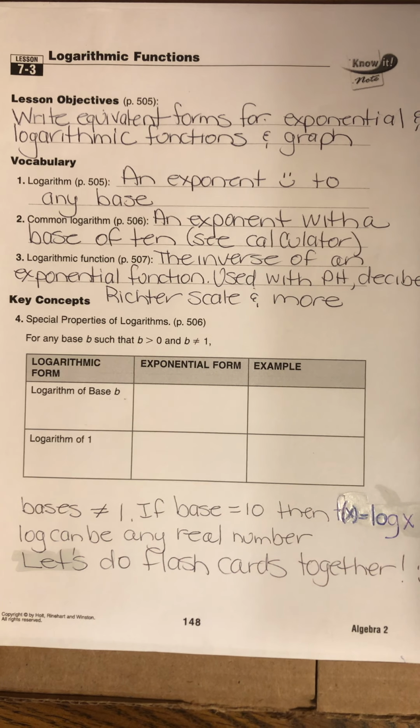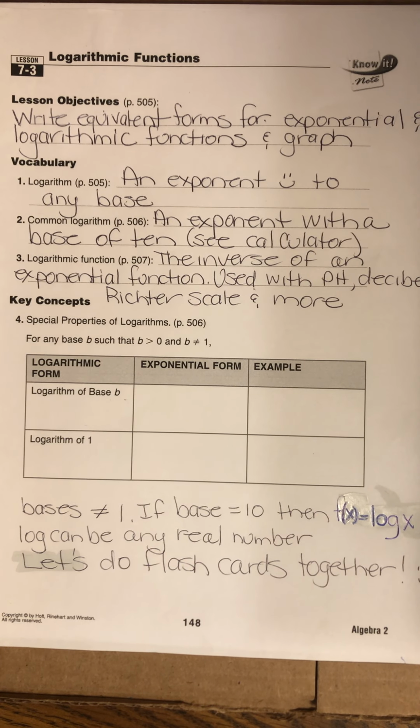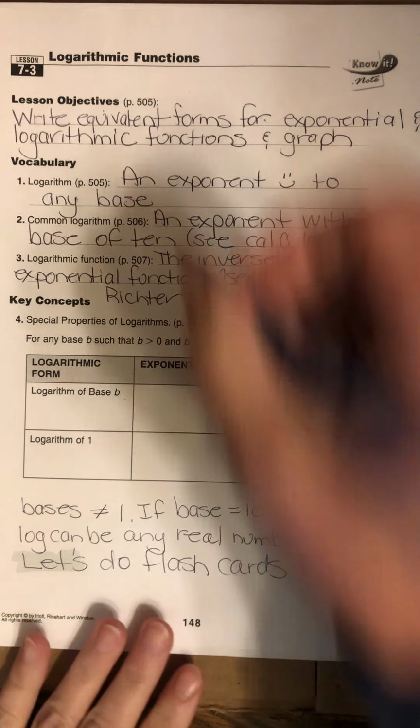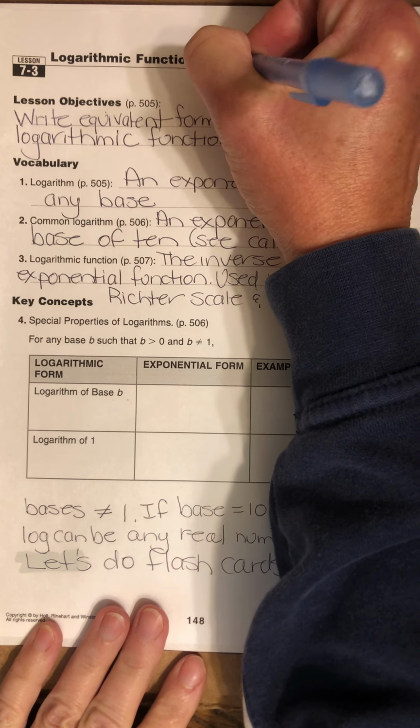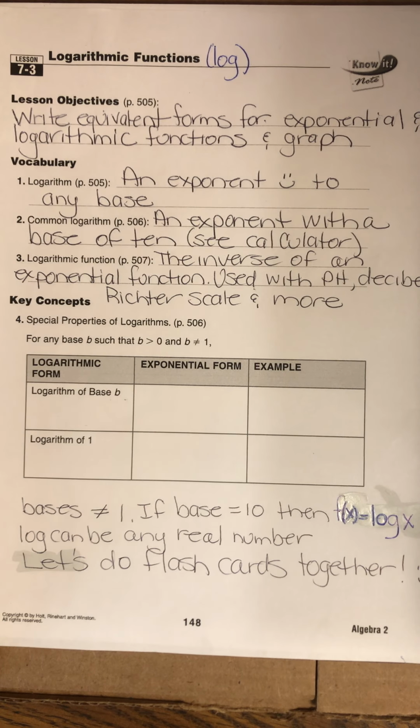Today we're going to do notes on 7.3 called logarithmic functions, or we just simplify it to log functions. Logarithmic functions are the inverse of exponential functions, which explains why we are studying that now. In 7.1, we studied exponential functions. In 7.2, we studied inverse functions. And now in 7.3, we are studying the inverse of exponential functions, which is log functions.